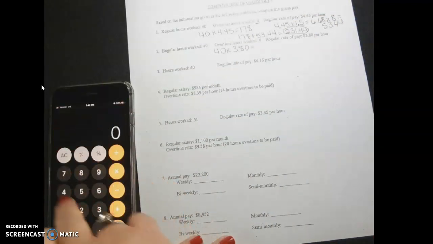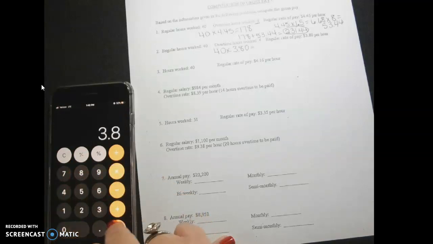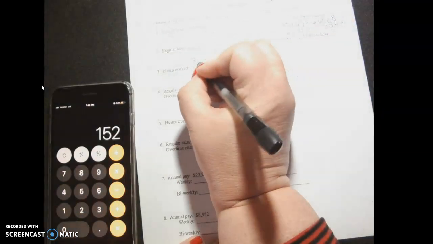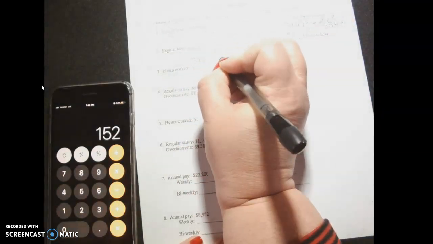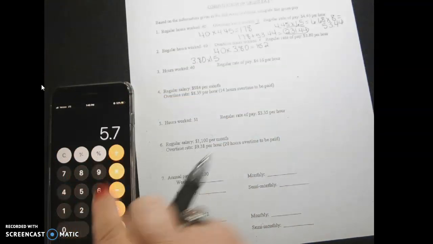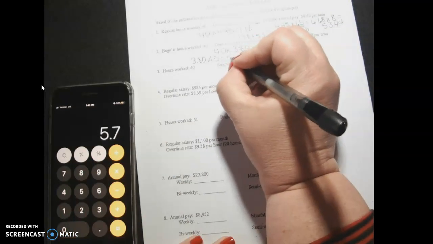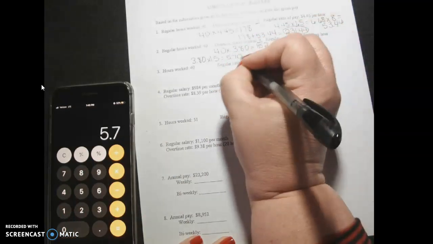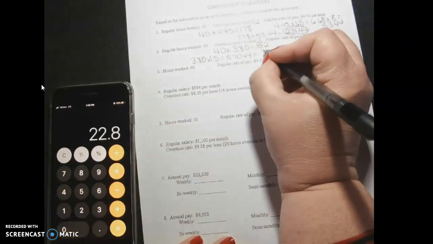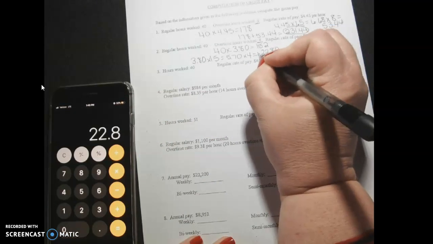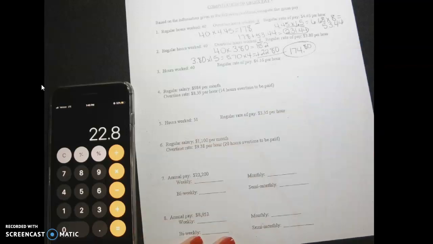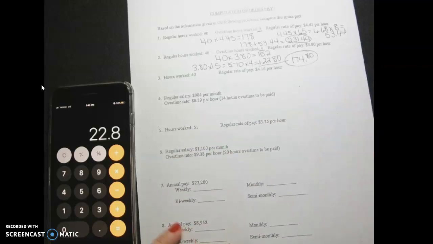So you get $152 for your regular work week. $3.80 times 1.5, because that's what you get for time and a half, you get $5.70 an hour. You worked 4 hours of overtime. That's $22.80. Adding those two together, $174.80 is your gross pay, or the amount that you would make before deductions.